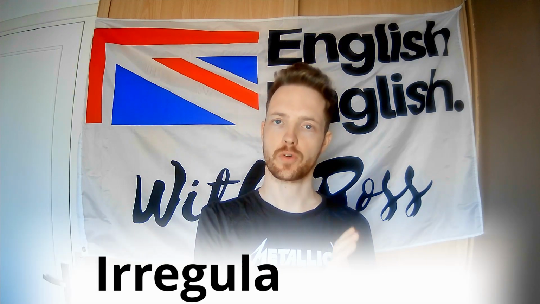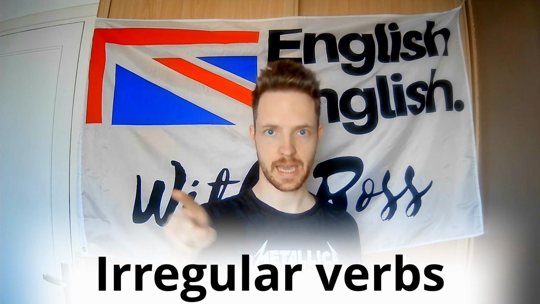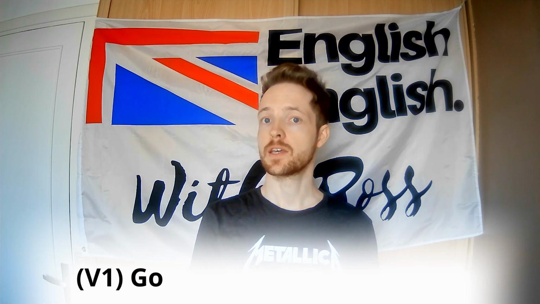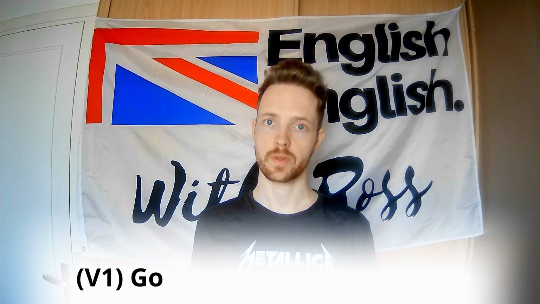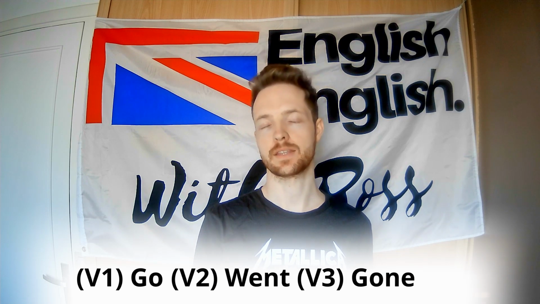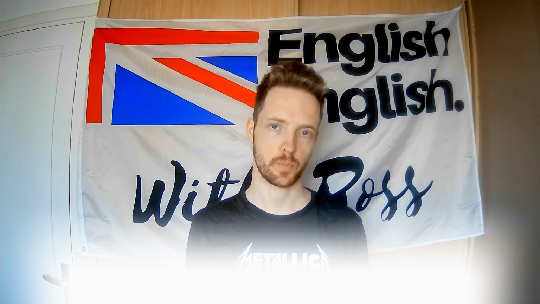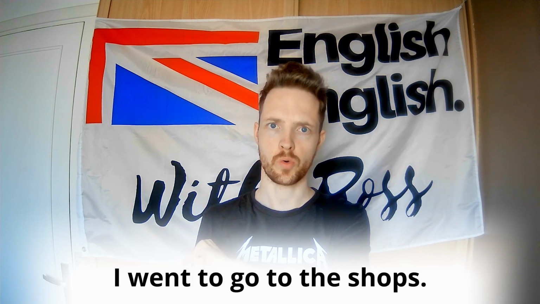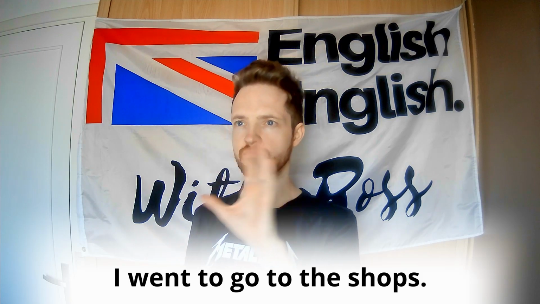Remember, in English, when we conjugate a verb, we have irregular verbs. These are verbs that, when conjugated, do not end in ed. They use a different word for the past tense and a different word for the past participle, sometimes. An example of this is the verb to go. The past tense of the verb to go is went and gone. That's past participle.